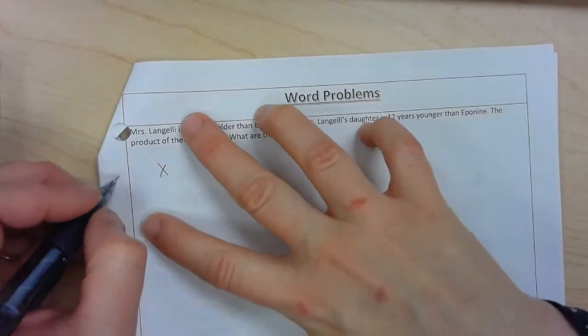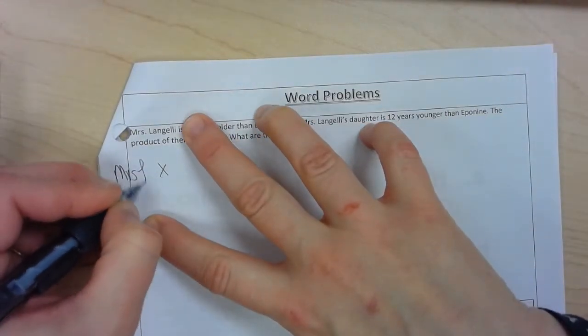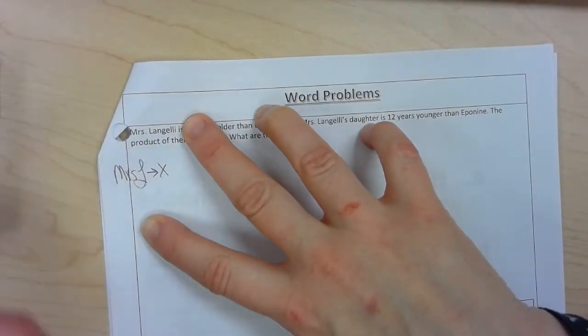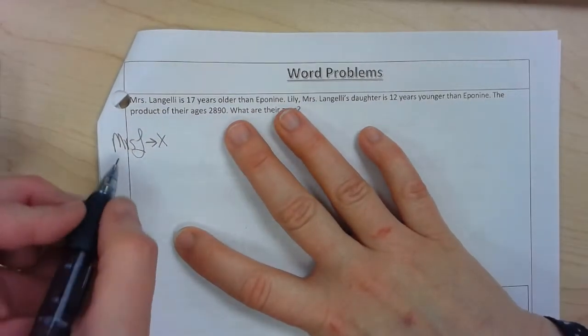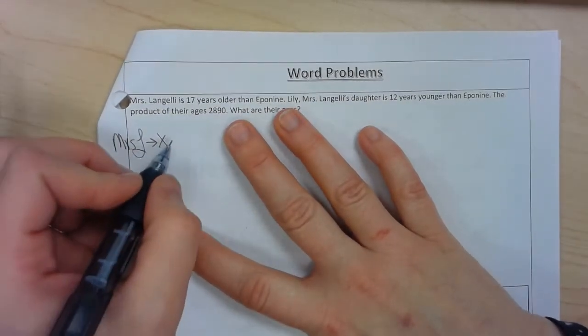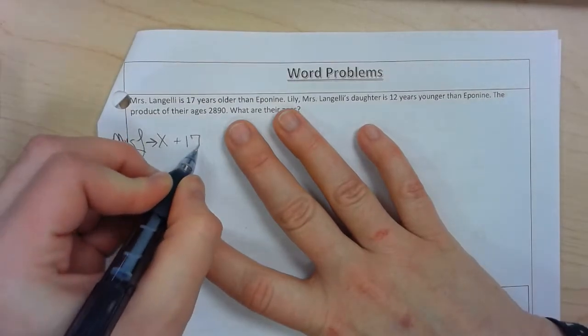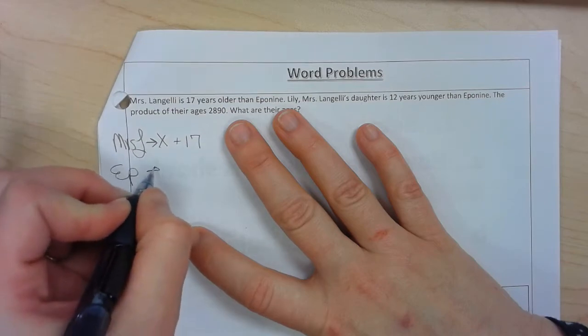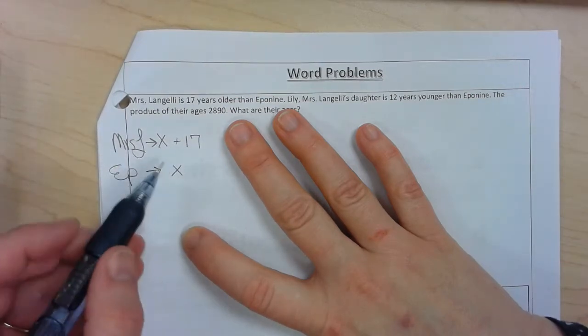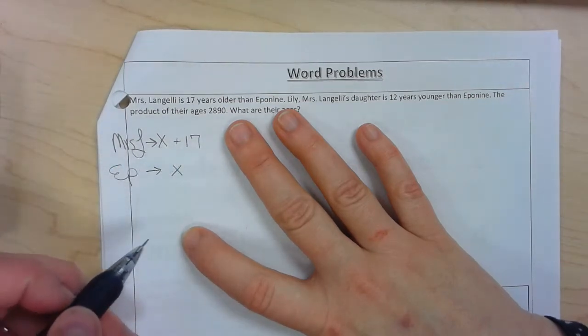So X can represent Mrs. Langeli. Okay, so I see that I am 17 years older than Eponine. So you know what I'll do? How about I give myself that extra 17 since I'm 17 years older than her. And for Eponine, let's give her just X. So now it says Mrs. Langeli is 17 older than Eponine.